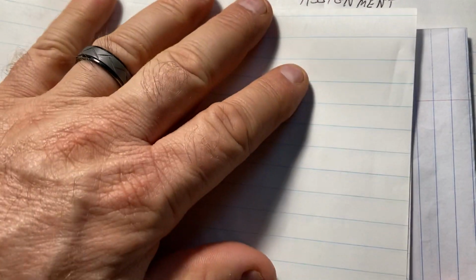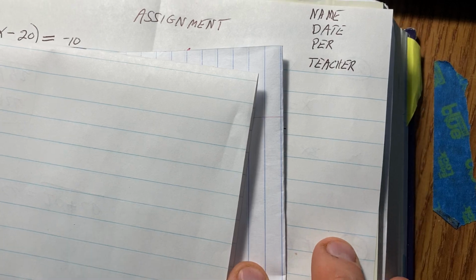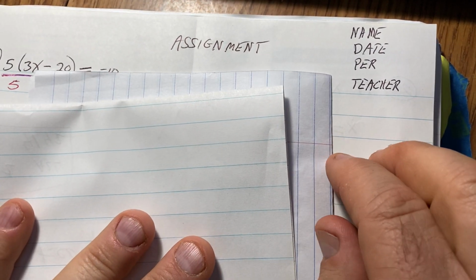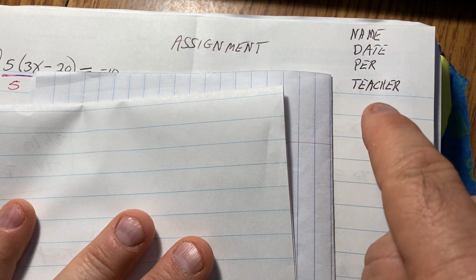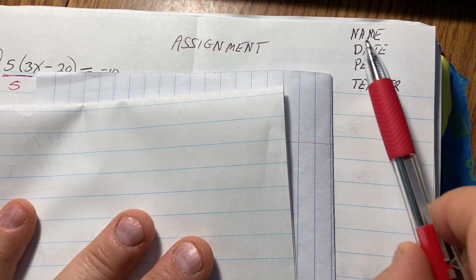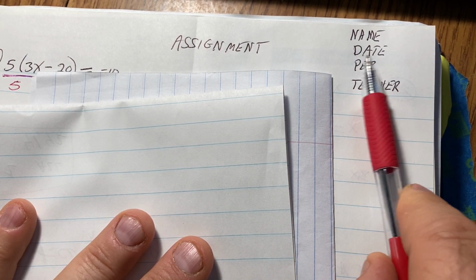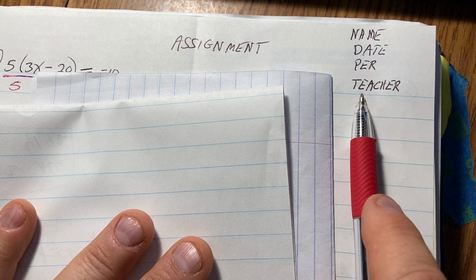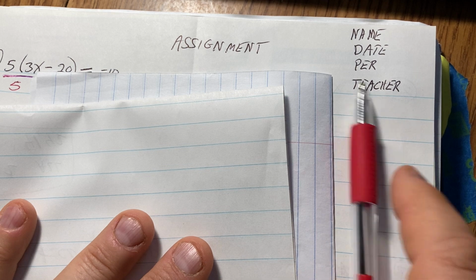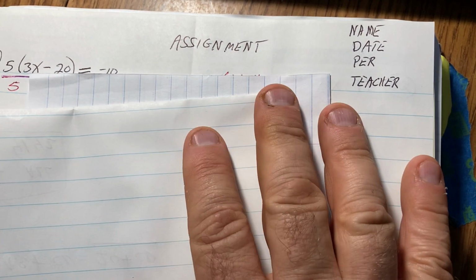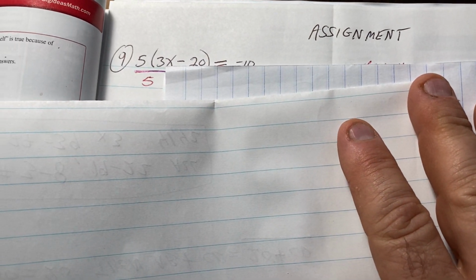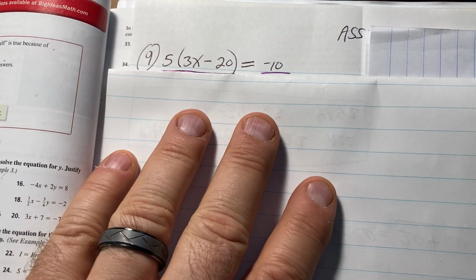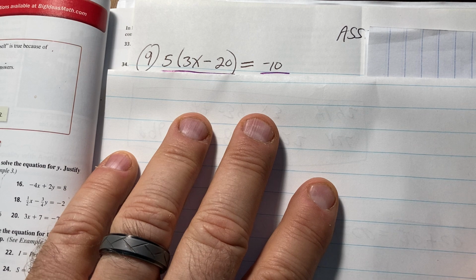just as a reminder, in the upper right corner of your homework, name, date, period, teacher. So your first and last name, today's date, the period, whether it's period 1, 2, 3, 4, 5, or 6, the name of your teacher. Okay, and then you have your assignment right here. Okay, so we have, move that over there, and put that over there. Okay, here's question number 9.